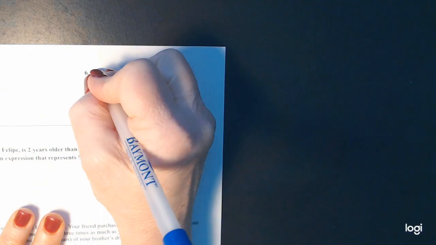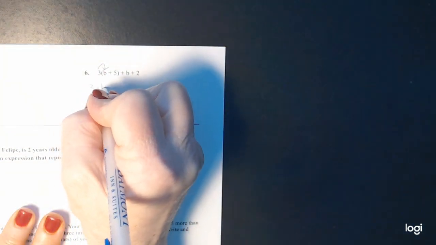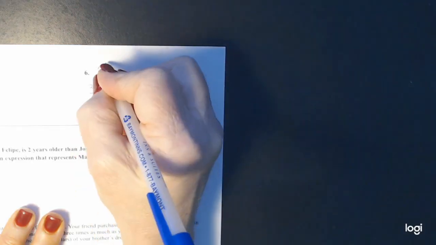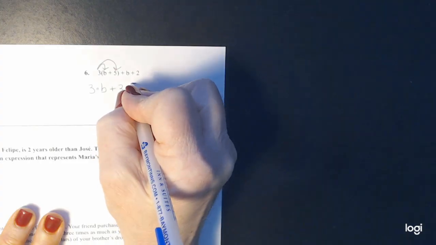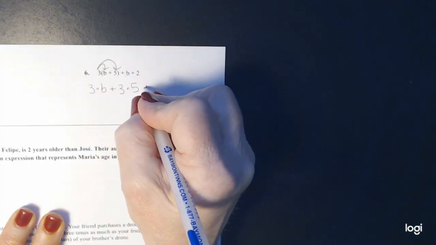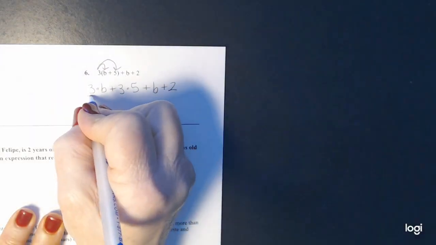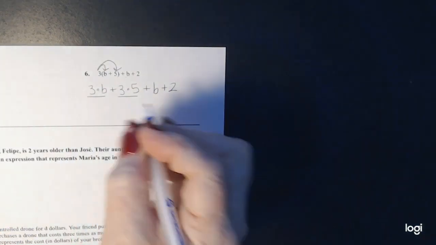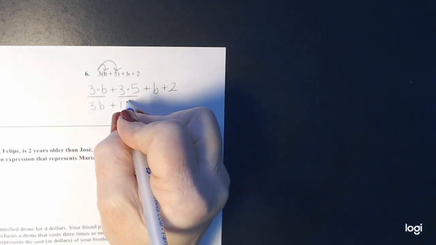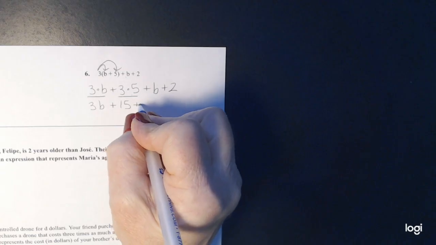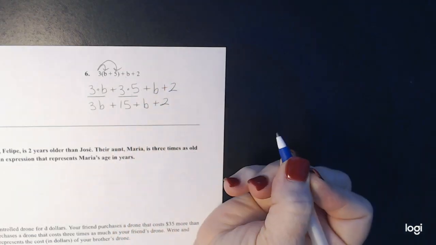Let's make an arrow. 3 times b plus, and we get to distribute again, 3 times 5. And then we're going to copy everything else down like this. According to order of operations, we have to do our multiplying first. Well, that's 3b. 3 times 5 is 15 plus b plus 2.